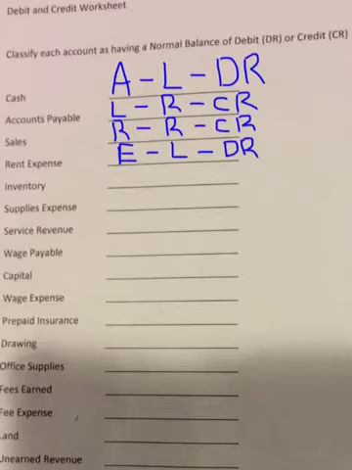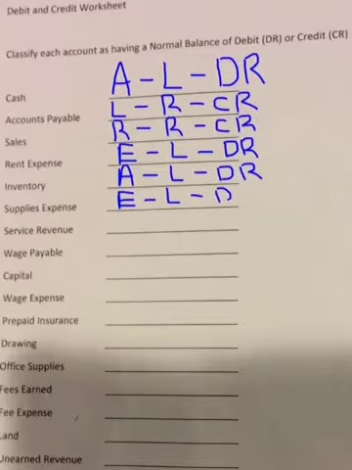Inventory is an asset account. Assets will increase on our left side, and therefore they are a debit. Supply expense is an expense account. Expenses increase on our left hand, therefore that is going to have a debit balance.